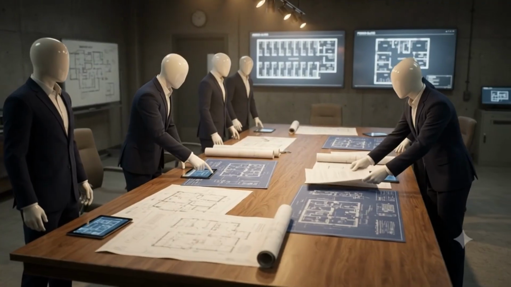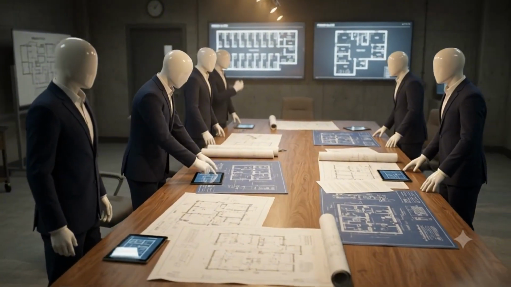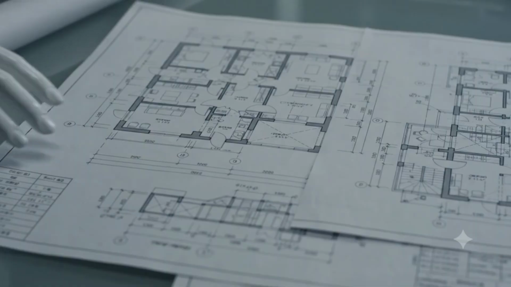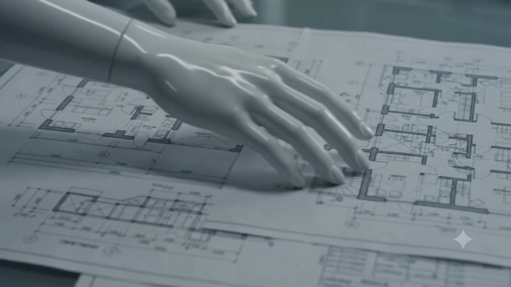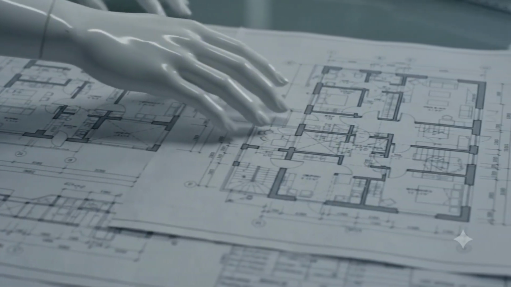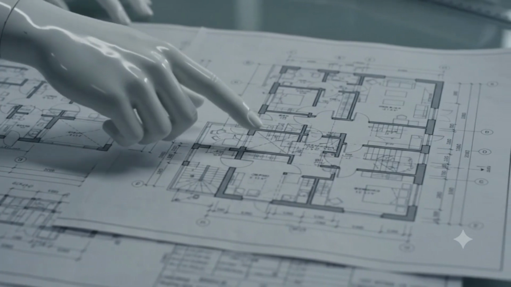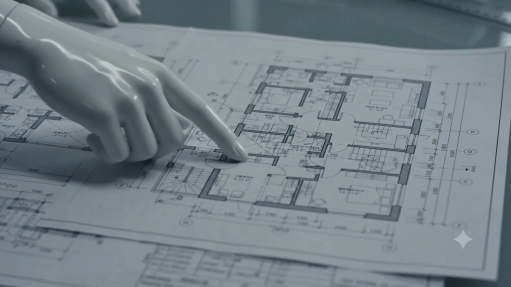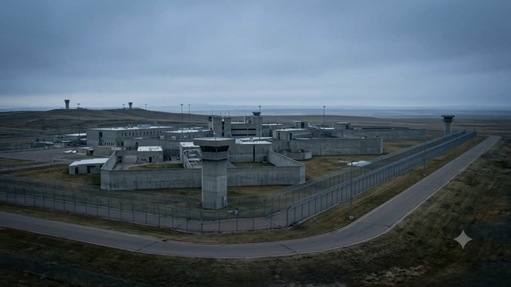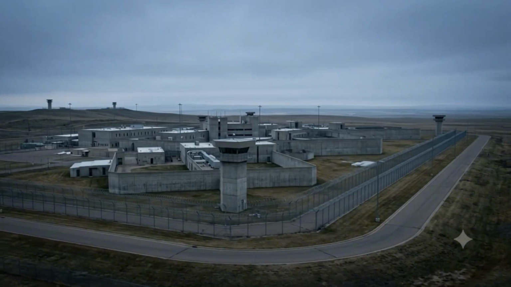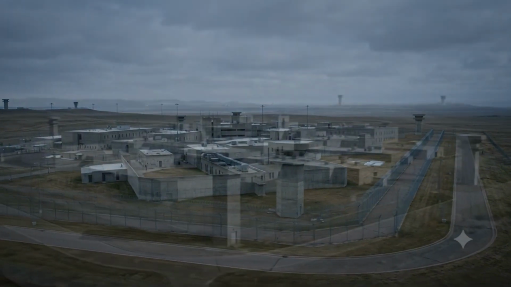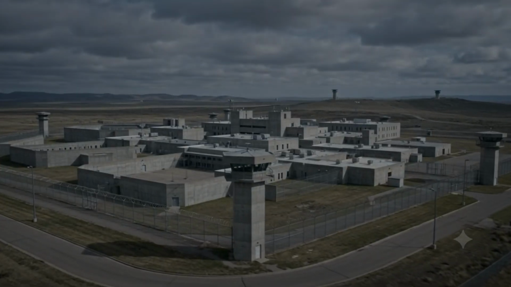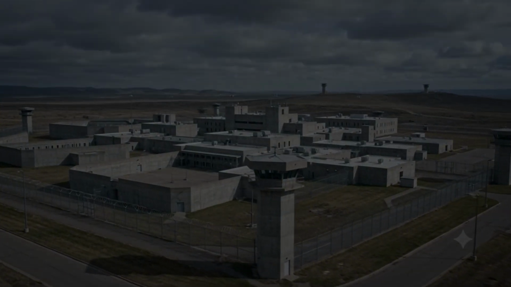Then came a new idea. Instead of building a prison around rehabilitation, authorities would build one around containment. Every hallway, every door, every fence, every camera position would serve a single purpose: preventing escape. The result was a new generation of supermax prisons, facilities where movement itself became a carefully controlled operation. One of the most famous examples stands in the remote landscape of Colorado, far from major population centers.